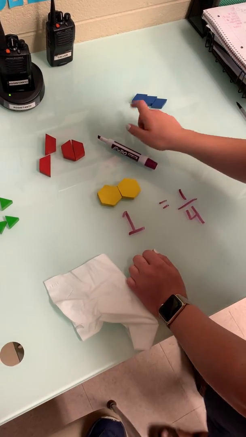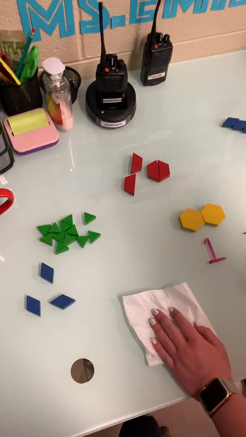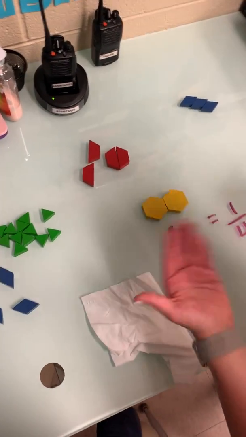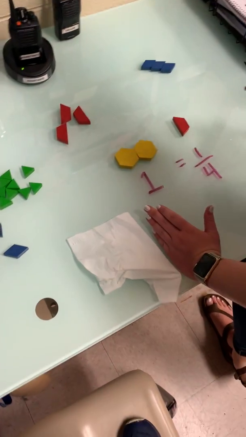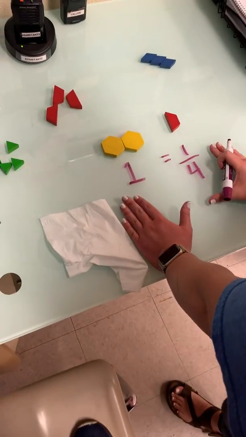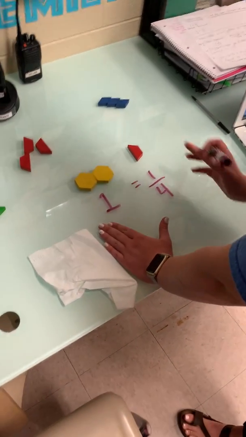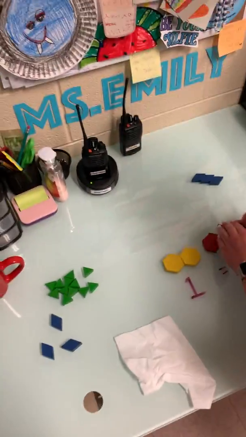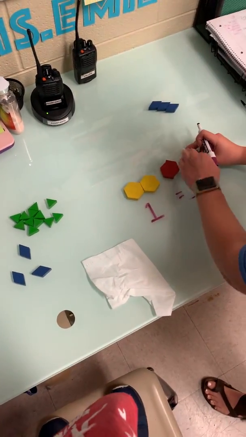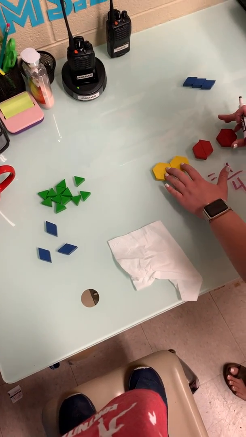Okay, and then you would probably want your students to write the fraction and make sure they can explain it to you, so that you can assess their knowledge. You might want to ask them, how do you know that the fraction is 1/4? And they should be able to tell you that because 4 red trapezoids are equal to 2 yellow hexagons, which is your one whole.